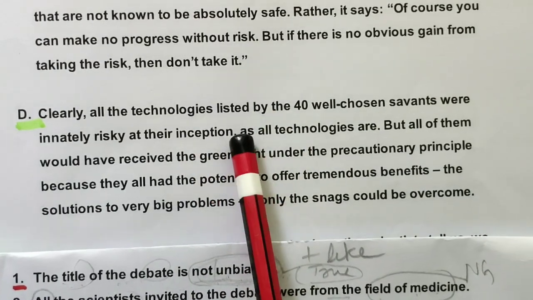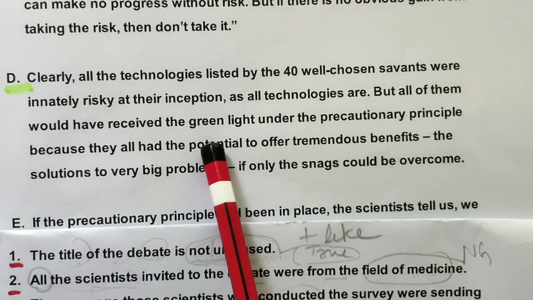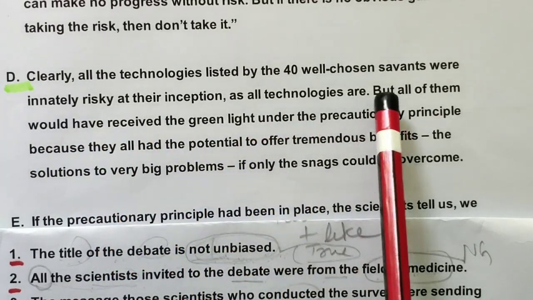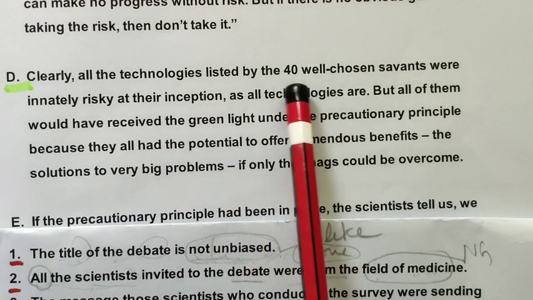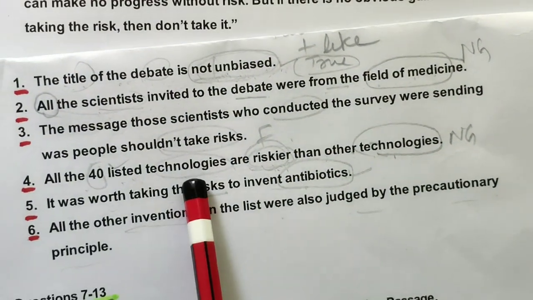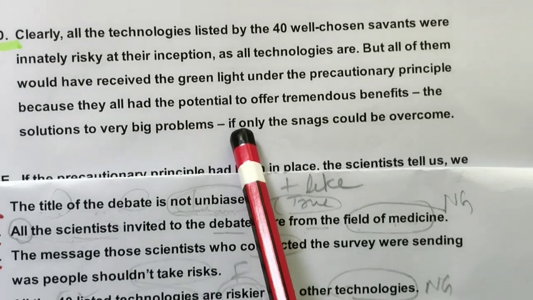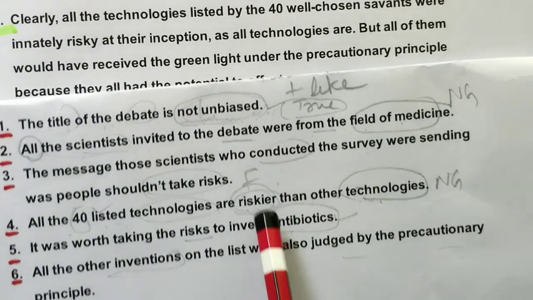No, they are not talking in that way. Okay, "innately risky at their inception, as all technologies are. Well chosen servants." So, servants, I don't think they are talking about the exact same thing. Okay, next we are looking for antibiotics.